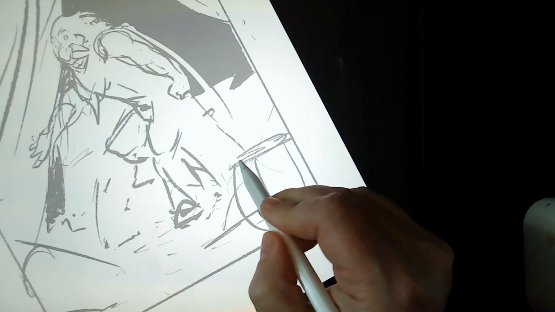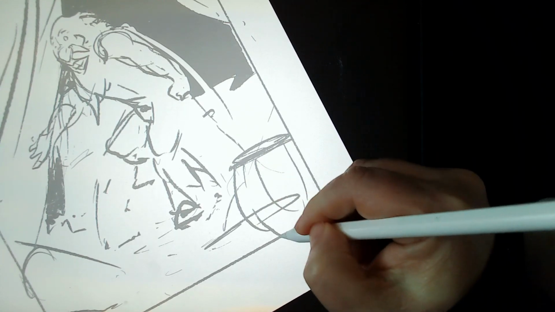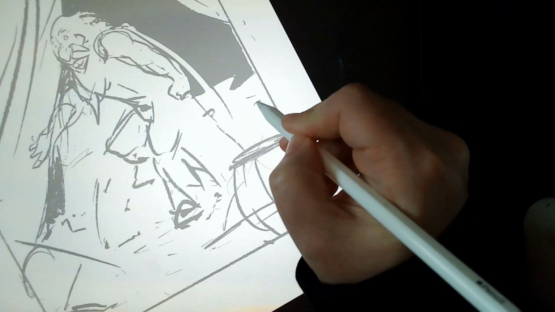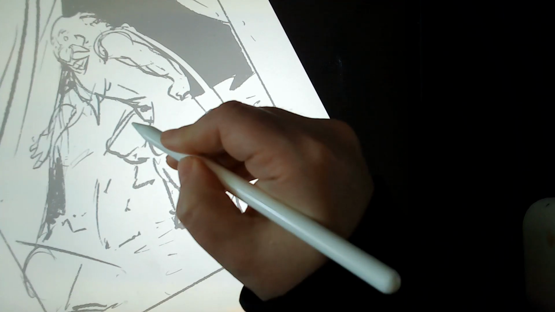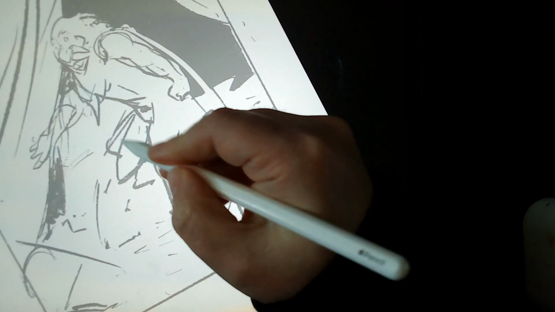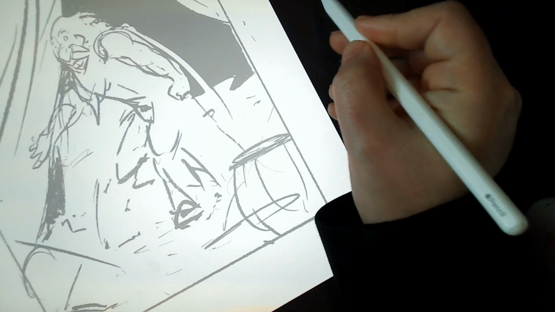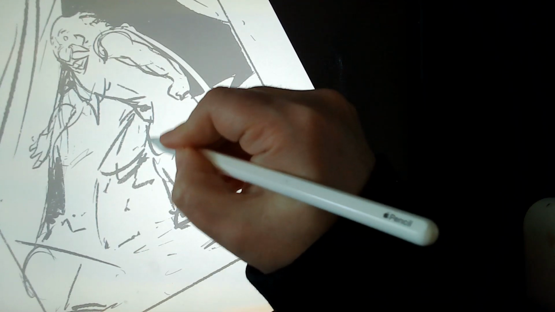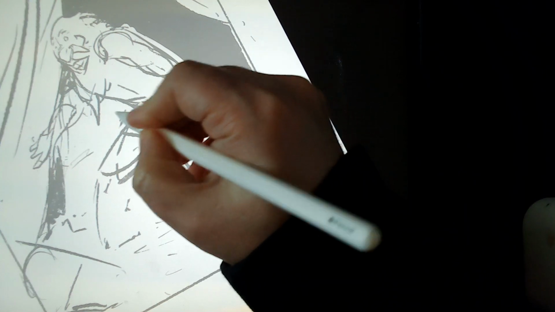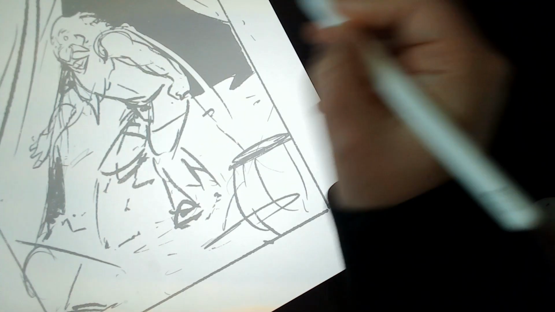And then I had an idea for a barrel here. Maybe there's some kind of chest or something. Let's make his beard a little bit more tidy.